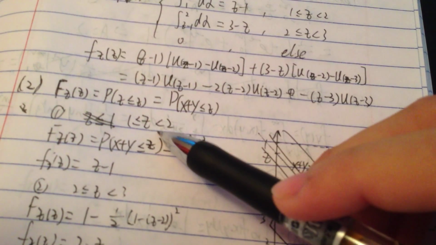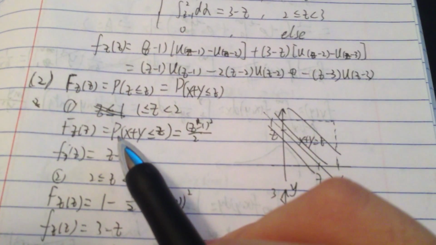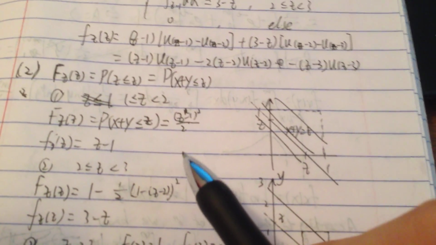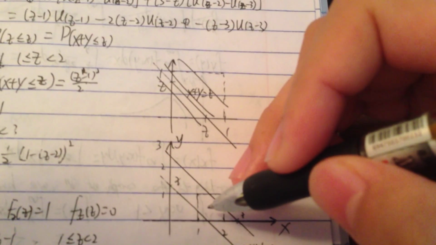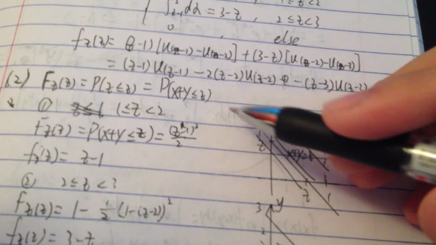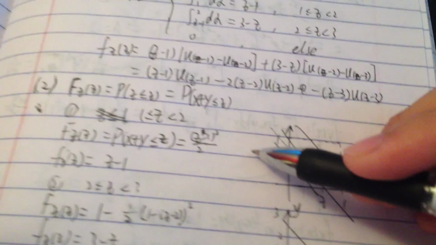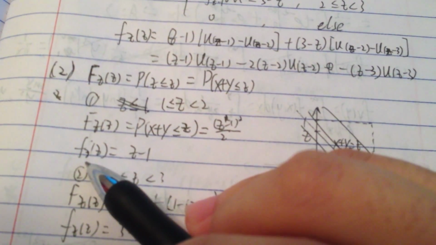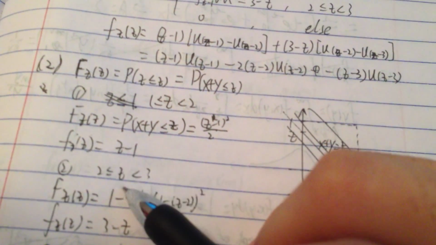First, for z greater than or equal to 1 and less than 2, capital F_Z(z) equals the probability that x plus y is less than or equal to z. Now we can easily see that it's just the area of this shaded triangle, that's (z minus 1) squared over 2. We can find the PDF of z by taking the derivative of capital F_Z(z). That equals z minus 1.